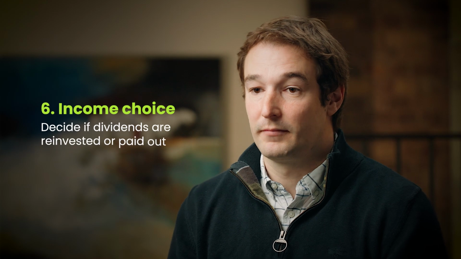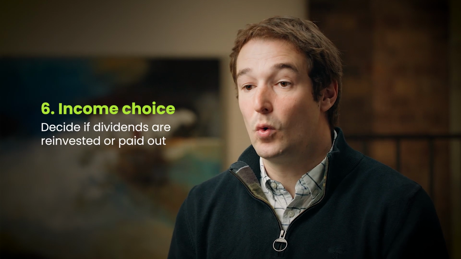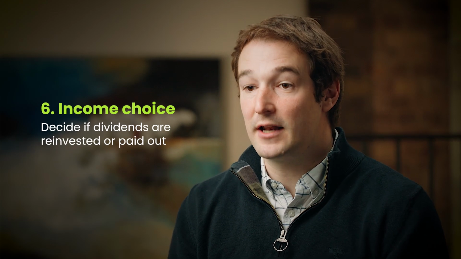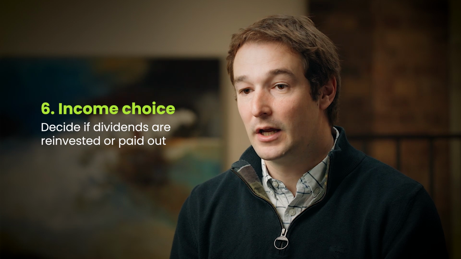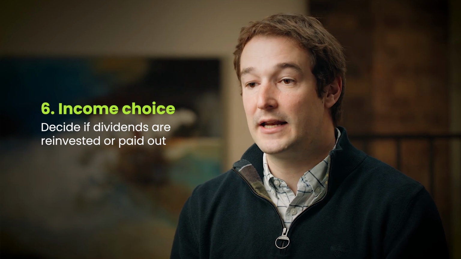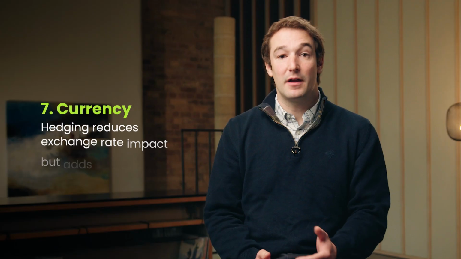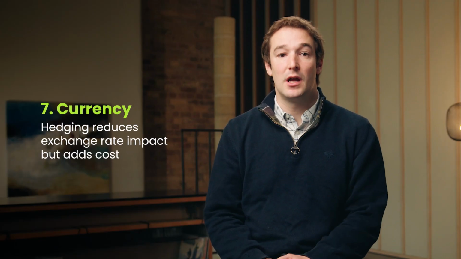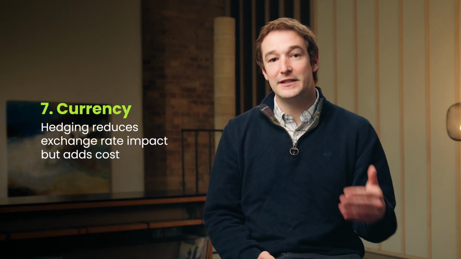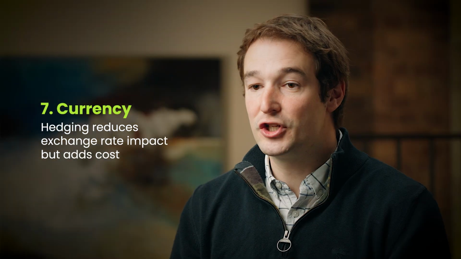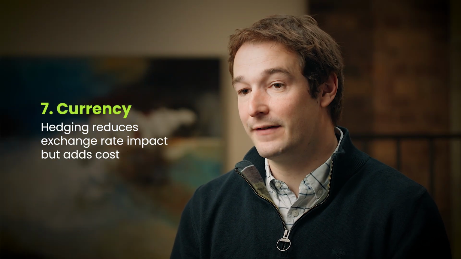Income choice. Accumulating share classes automatically reinvest any dividends to keep your investment growing. Distributing share classes, on the other hand, pay out any dividends as cash. Currency. Some ETFs hedge currency moves, which means they aim to reduce the effect of exchange rate movements. Hedging can help or hurt depending on the value of the pound, and it adds a small cost.